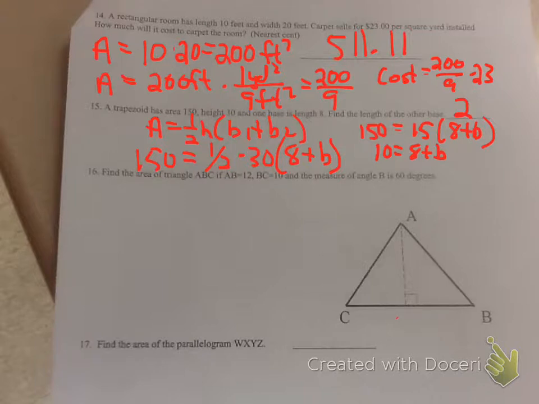In this problem, number 16, we have angle B being 60 degrees, BC is 10, AB is 12. Well, what you need for any triangle is to find the height, and that's that segment right down the middle. I'll put an H on it. We're going to use our 30, 60, 90 rules. Some of you thought that you could just split the base equally. You could only do that if you knew this side was 10, and we don't know that. And in fact, it's not.